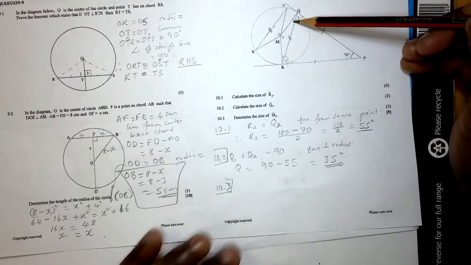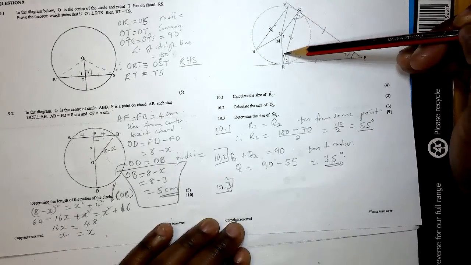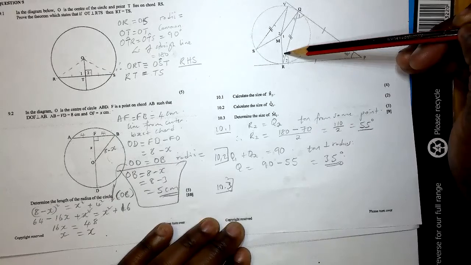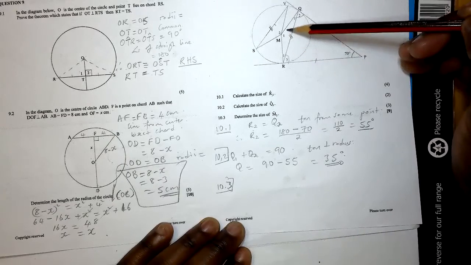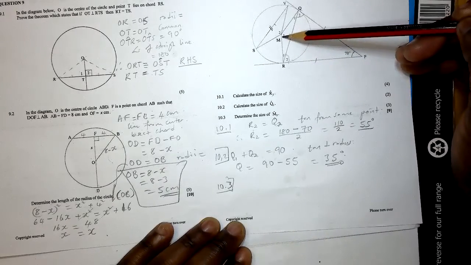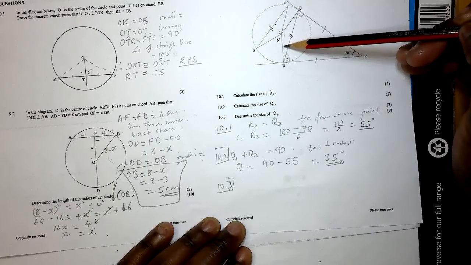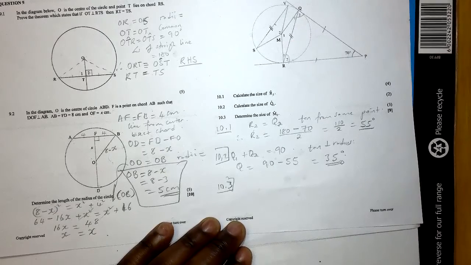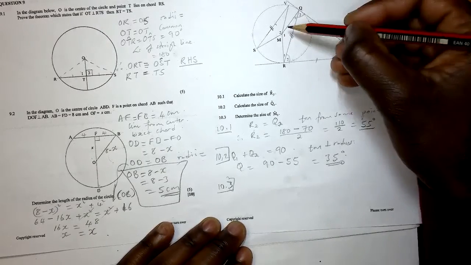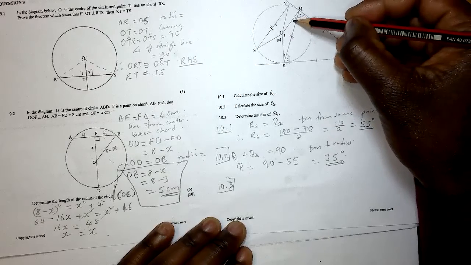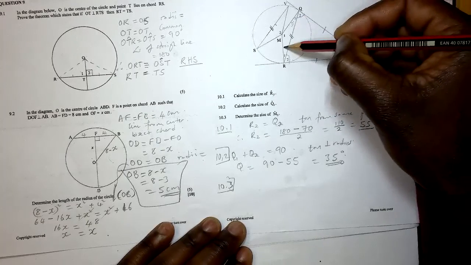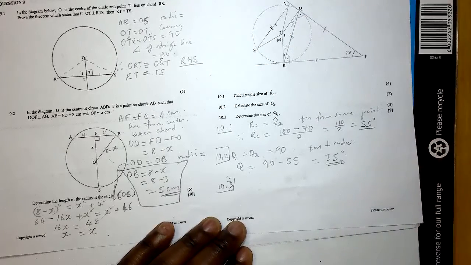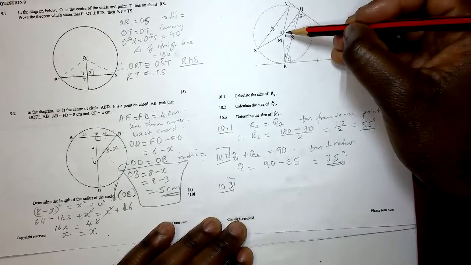We have got 35, and let me see here, we can't use the exterior angle, we can't do that. So what are we going to do here? We know that this is 35, okay? So what else do we know there?